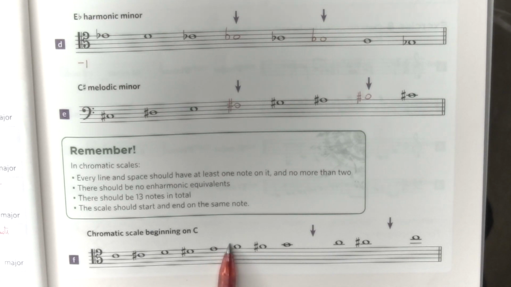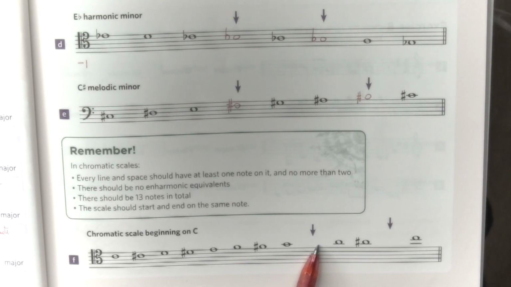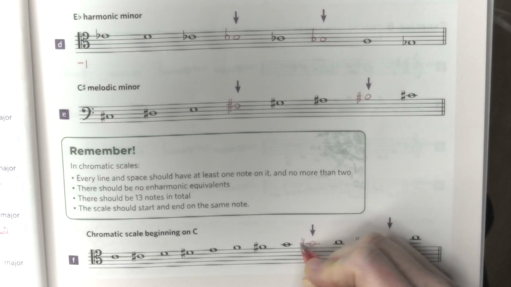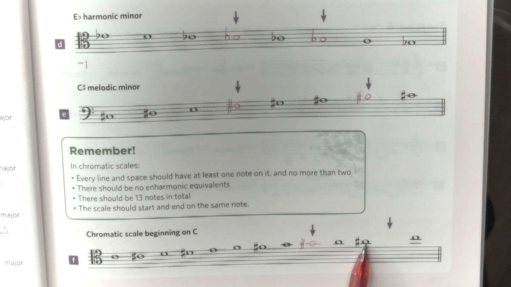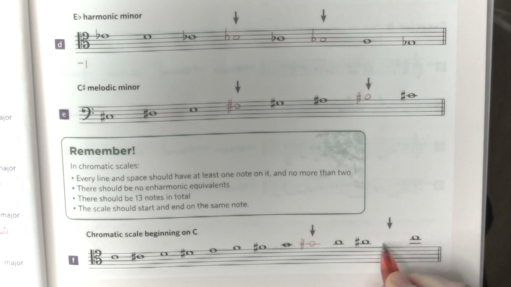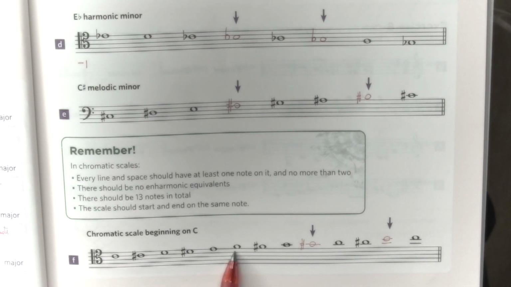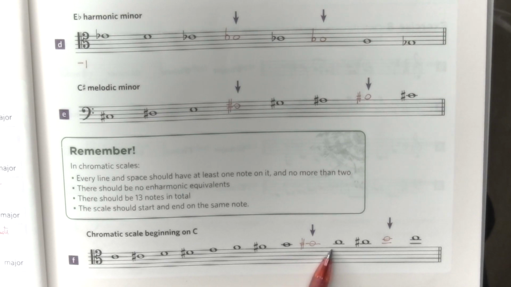On the piano there is a gap here, there's no black key, so Mi, Fa, that's the semitone, Fa sharp, Sol, Sol sharp, La, La sharp, Si, and Do. So, Do, Do sharp, Re, Re sharp, Mi, Fa, Fa sharp, Sol, Sol sharp, La, La sharp, Si, and Do. That's another semitone in our keyboard.